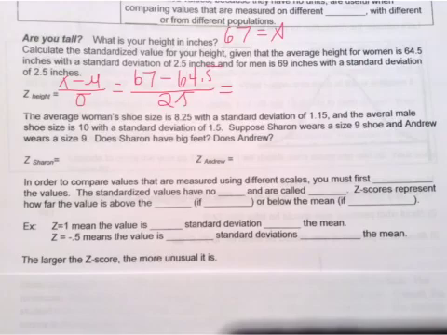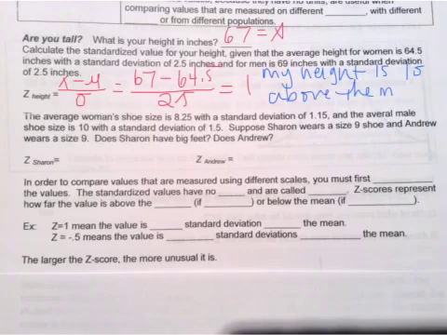For me, my height, my z-score is 1. So what is that, or how do I interpret that? I say that my height is one standard deviation above the mean.